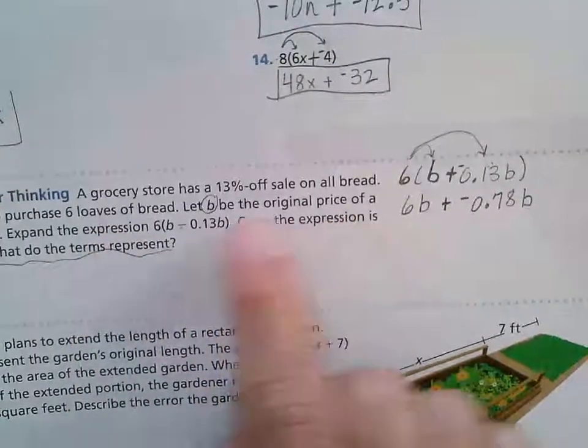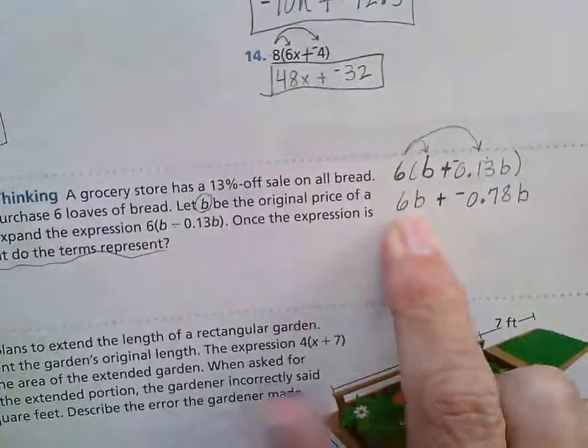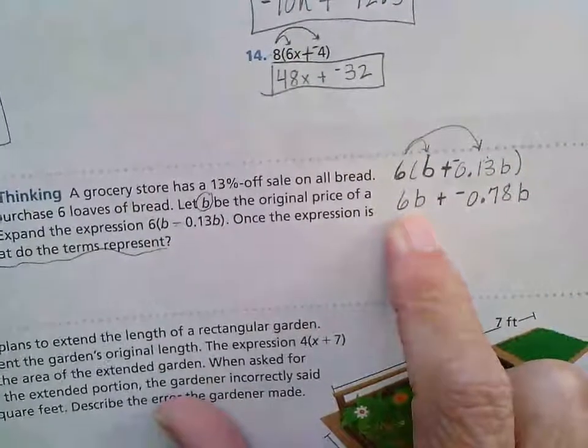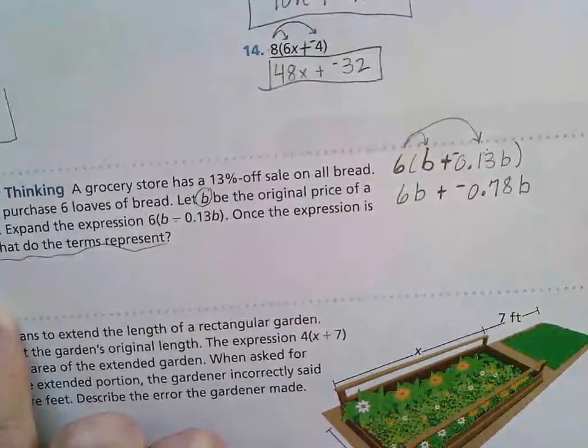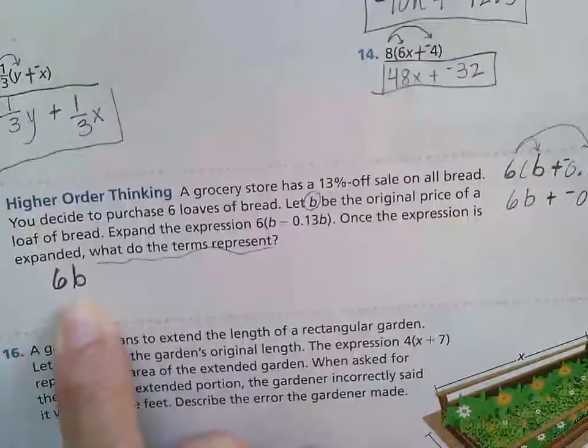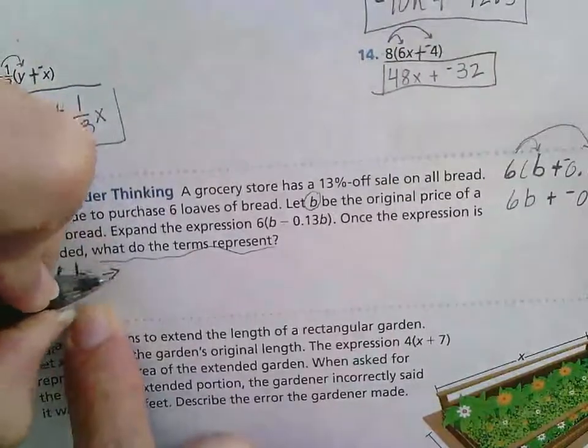Now, once the expression is expanded, what do the terms mean? So 6b, make sure your b looks like a b and not another 6, or else it will look like 66. 6b is the original price of all the loaves.